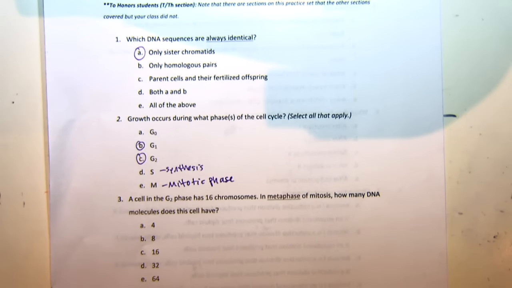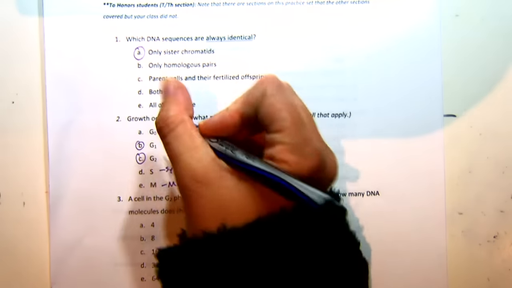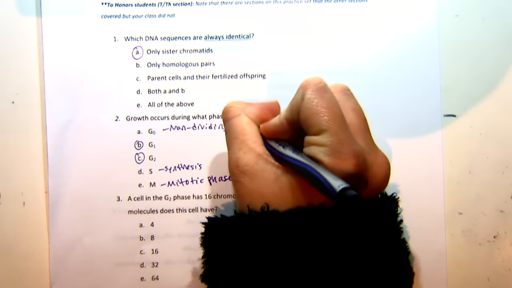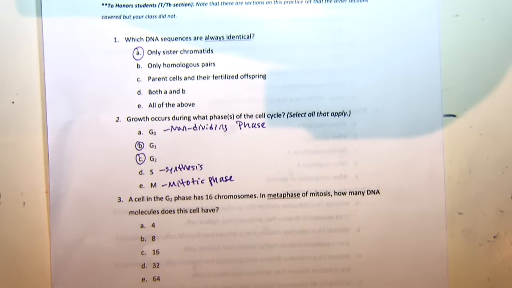And then what's G0? I can't hear what anybody's saying. It's our non-dividing phase. So if we're non-dividing, we're not going to be worrying about any growth.